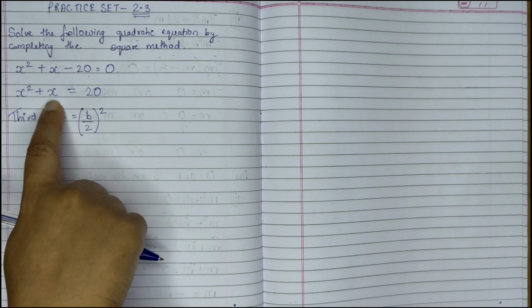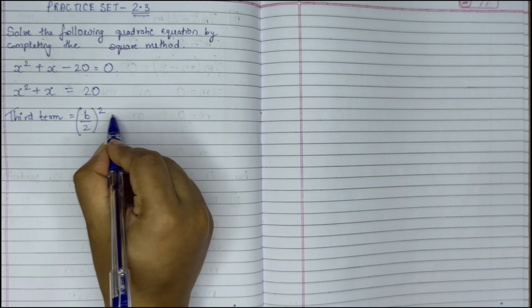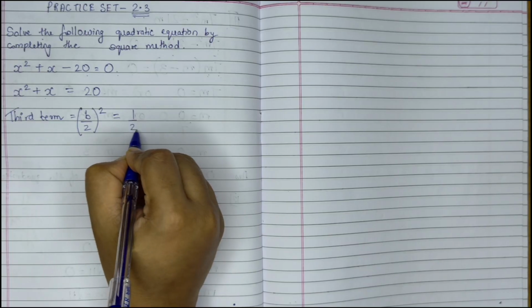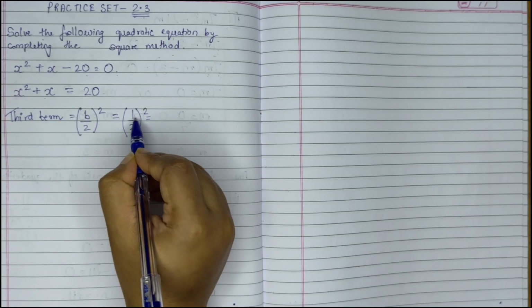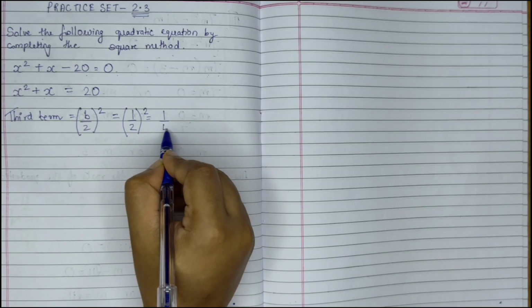So this is our b over here. There is no number in place of b, so we will take 1. So for b, we will take 1 upon 2 and then we will square it. So square of 1 is 1 and 2 twos will be 4.